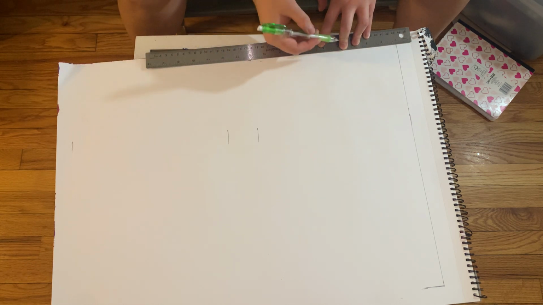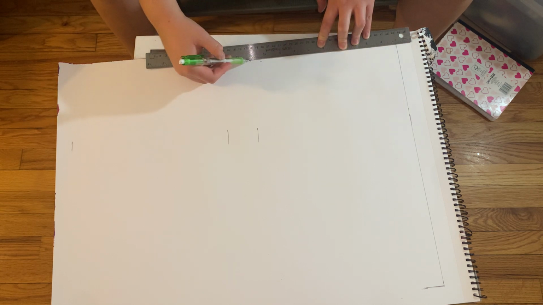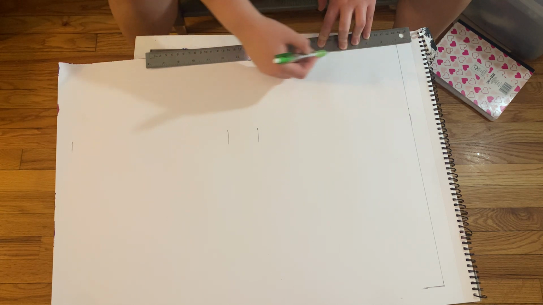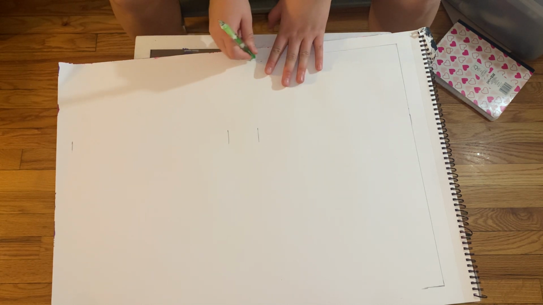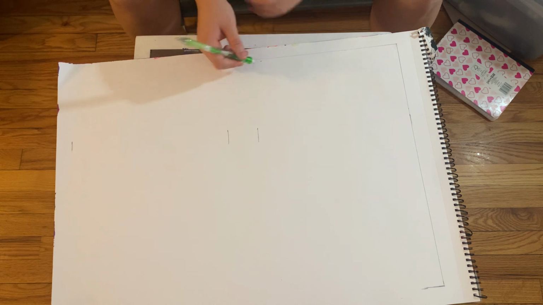Right here. Here you go. Nice. So that is a lot more straight than before.